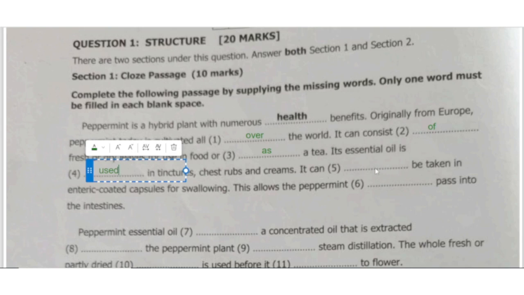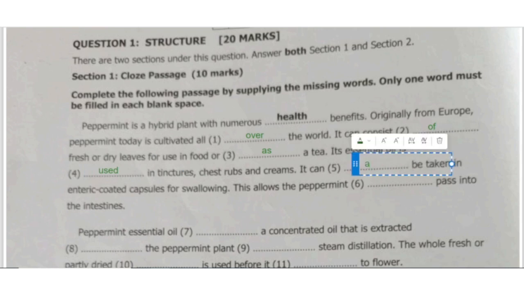It can also be taken in enteric coated capsules for swallowing. This allows the peppermint to pass into the intestine.